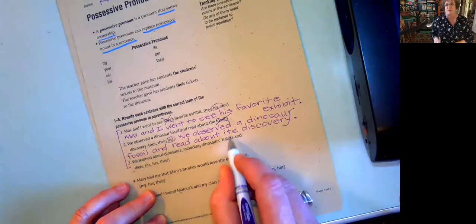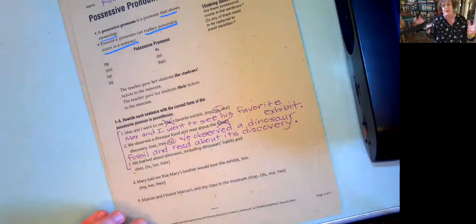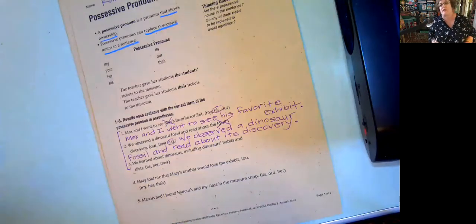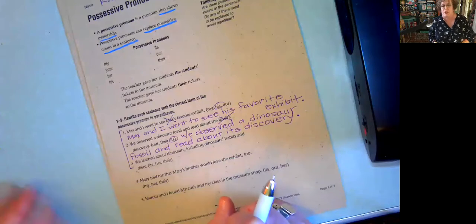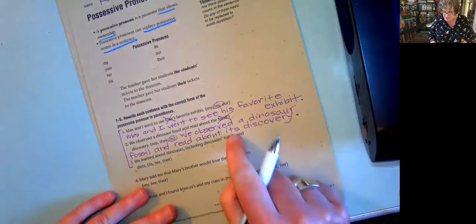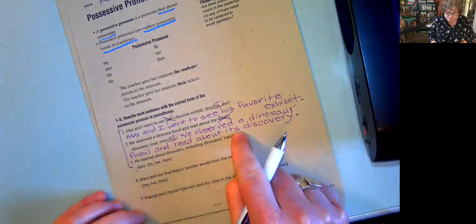There's no apostrophe in the its. Usually there is, right? If we're using it is, or if we're showing a different kind of ownership, but we're not. It's just going to be straight ITS.